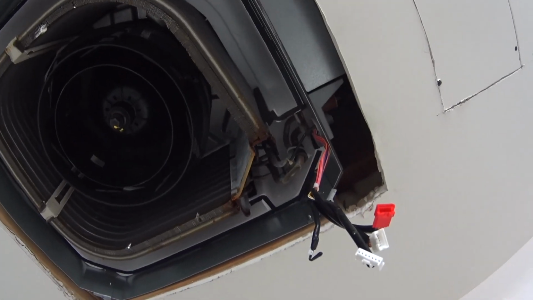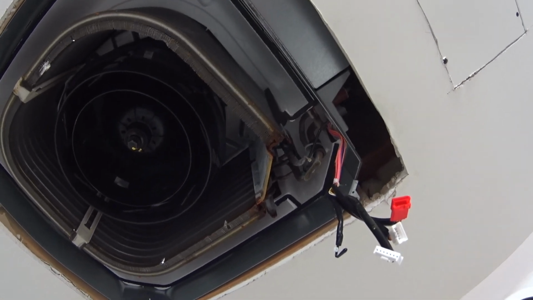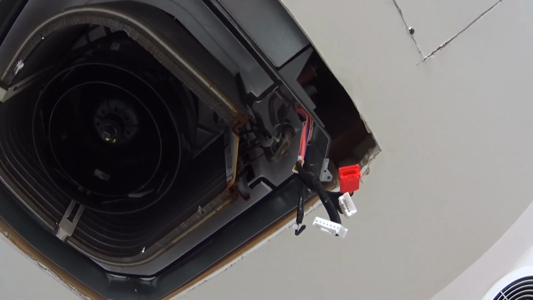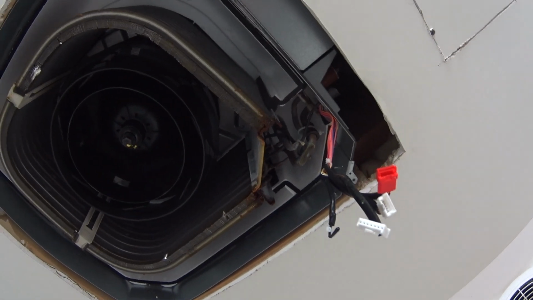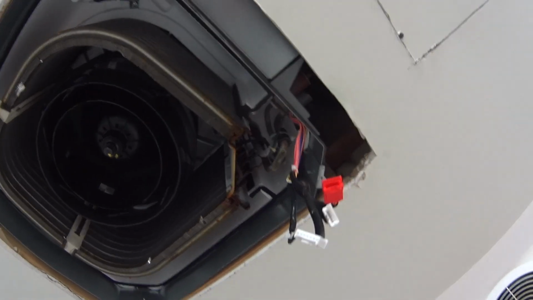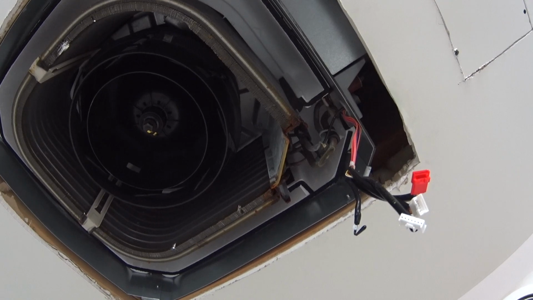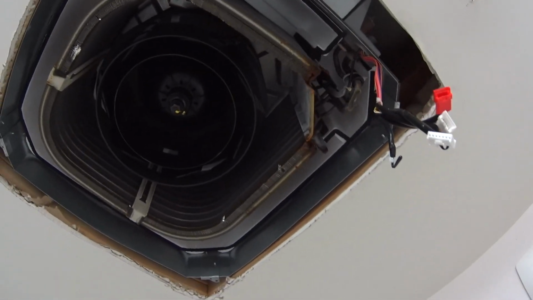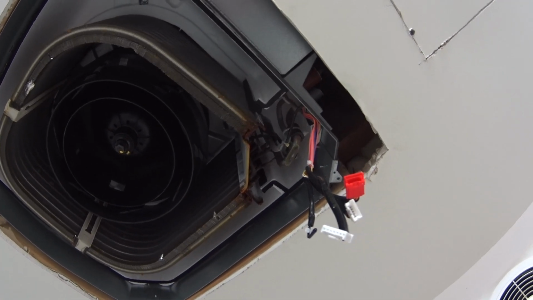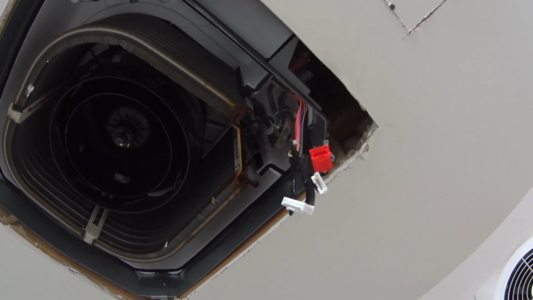One thing about the unit we looked at earlier, or last night, that disturbs me with this unit is that the other system had much more rust on the coil than this one does, and it's supposed to be newer. But this coil is older than the one upstairs, and it's in much better condition than the other unit.